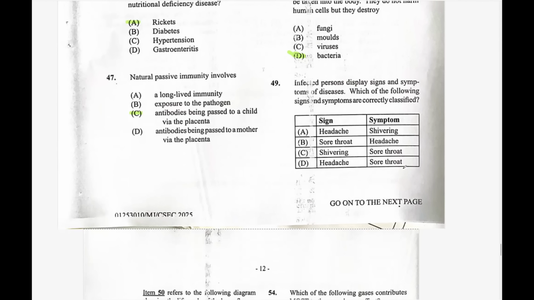49. Infected persons displaying signs and symptoms of diseases. Which of the following signs and symptoms are correctly classified? So the signs, something you could see, the symptoms, something you can't see. Which one matches up? We will have to go with C.